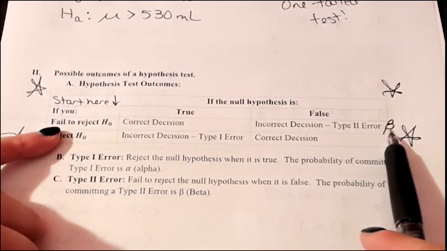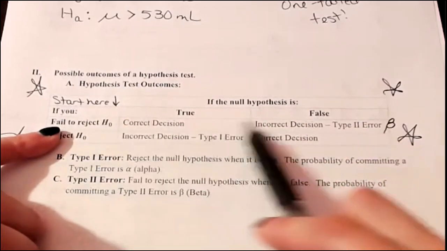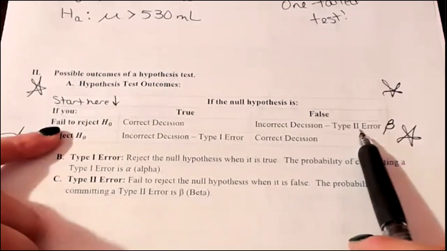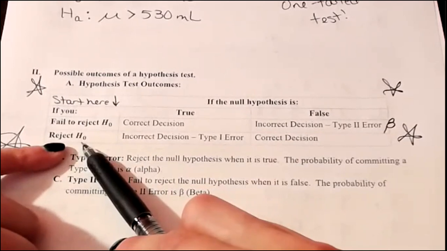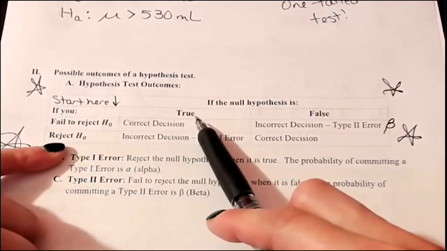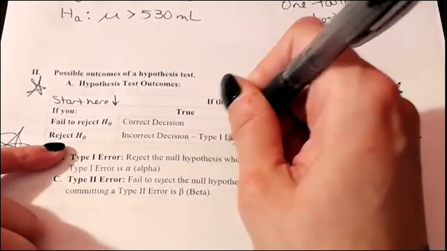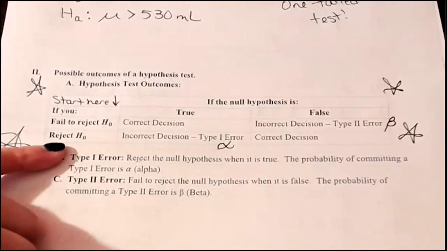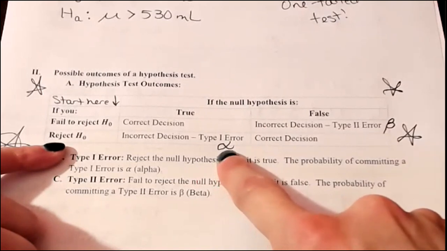So what may help everyone is to keep this in mind. If we fail to reject the null, we could have made a type 2 error. If we in fact rejected the null, but the null was true, then we made what's called a type 1 error. And the probability of that error is alpha. We will talk about that in this particular packet of notes.